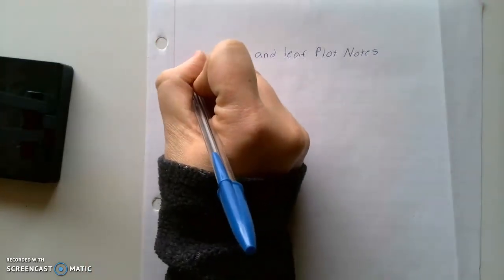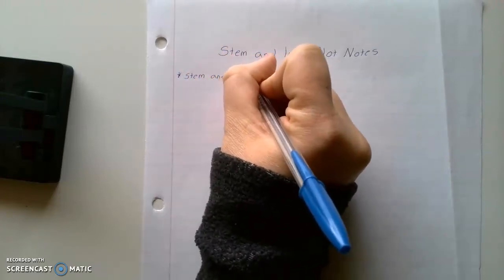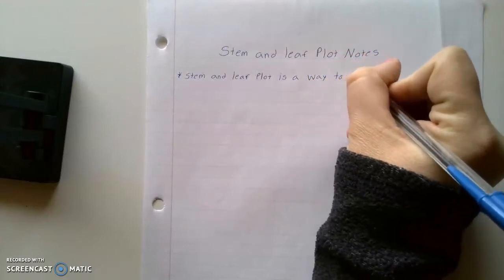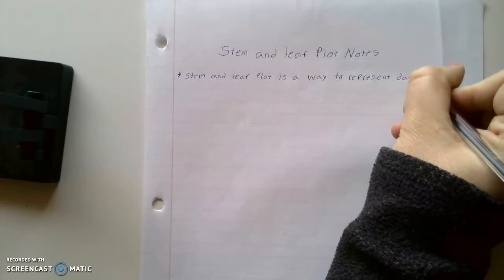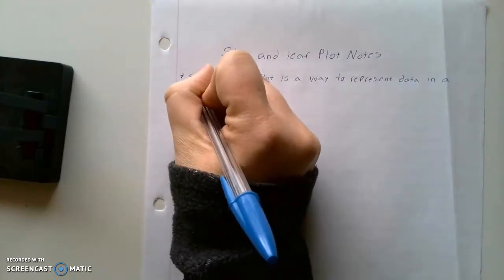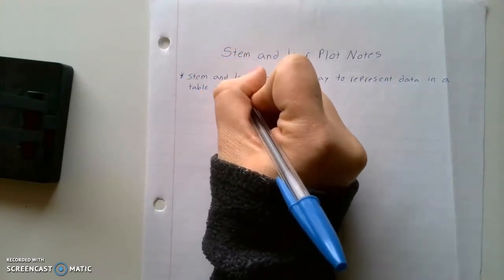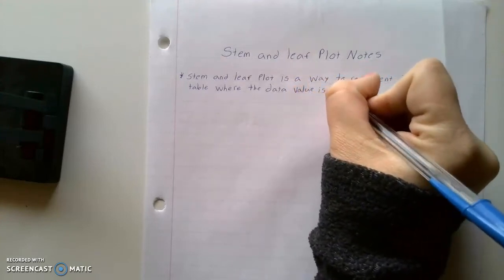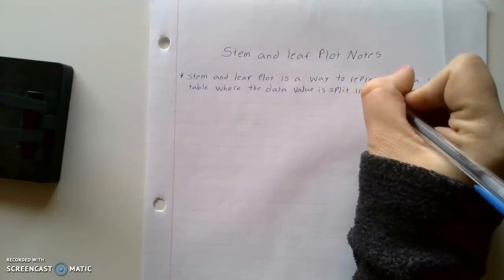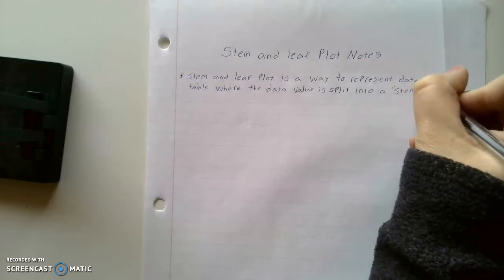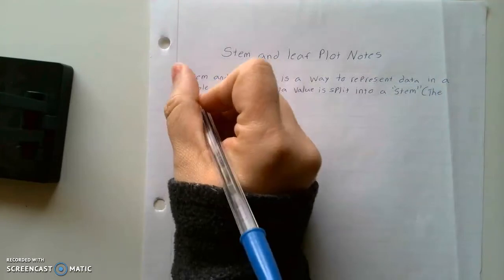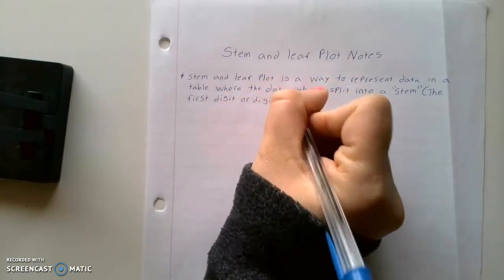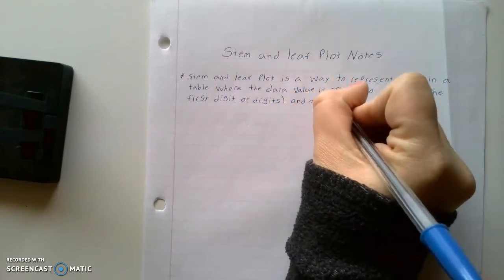So a stem and leaf plot is a way to represent data in a table where the data value is split into a stem, okay, and the stem is the first digit or digits, and a leaf, and our leaf is going to be our last digit.